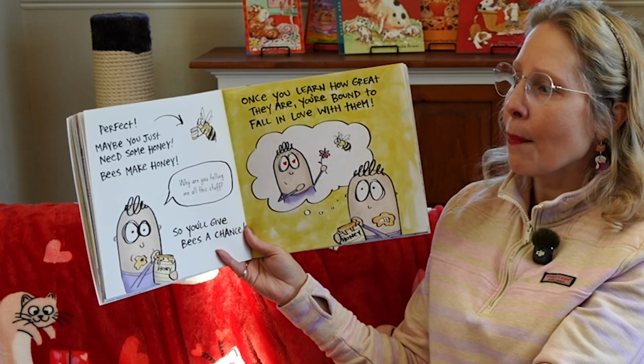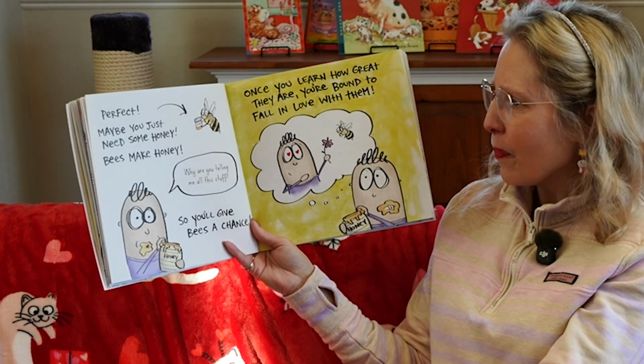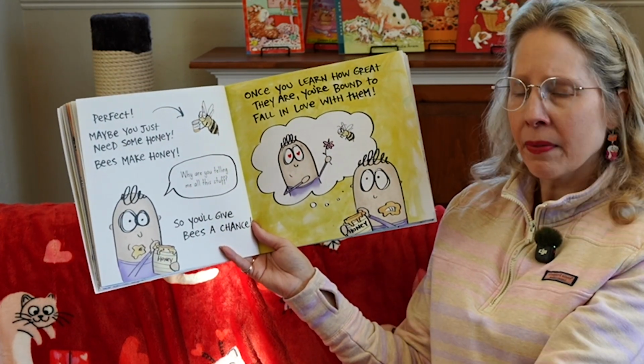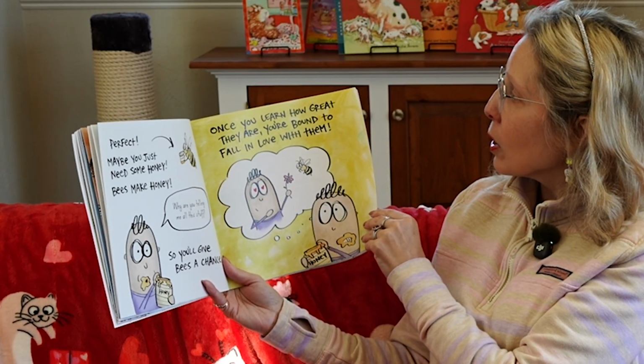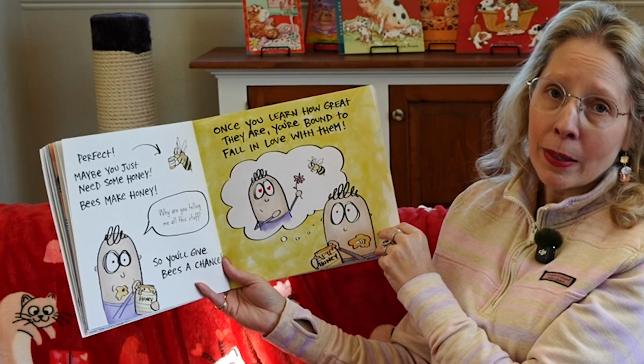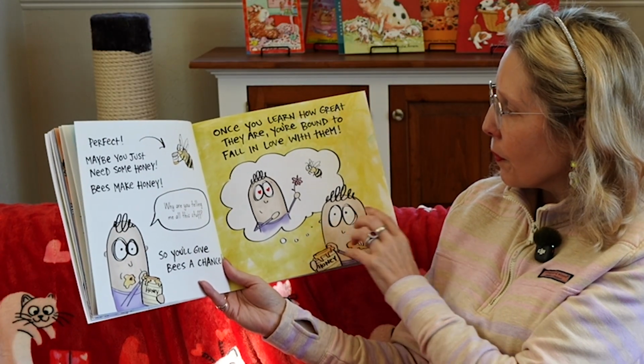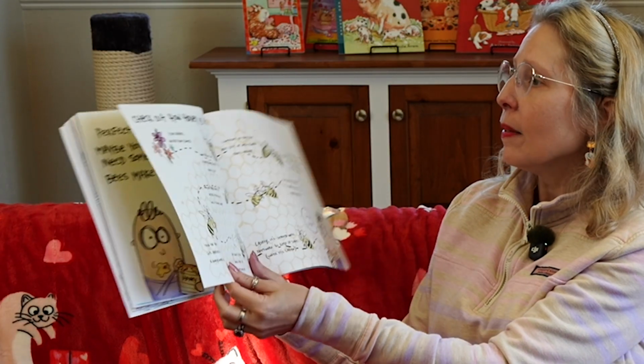Perfect. Maybe you just need some honey. Bees make honey. Why are you telling me all this stuff? So you'll give bees a chance. Once you learn how great they are, you're bound to fall in love with them. There he is, eating his honey.